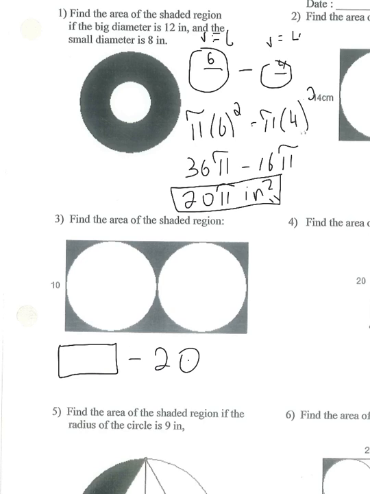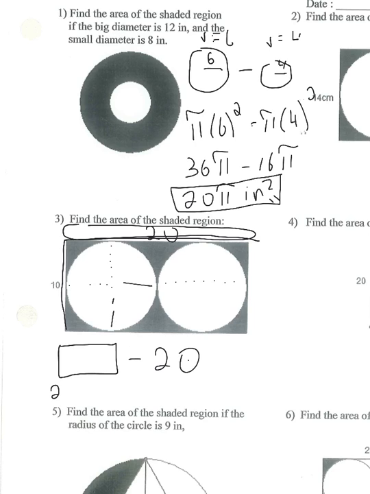Rectangle, it's pretty easy. How do you find area of a rectangle? Area of a rectangle is technically base times height, or in other words, height times base. If the height is 10, in other words, diameter is 10, so this diameter is also 10, therefore this is also 10. So how long is the base of the rectangle? The answer is 20. Okay, so the area of the rectangle would be 20 times 10, which will be 200 square units, minus 2 circles.